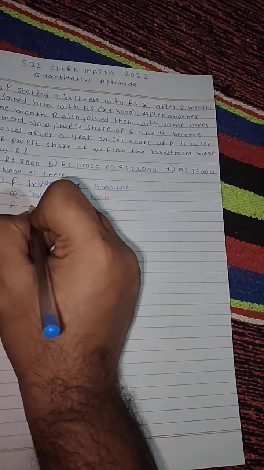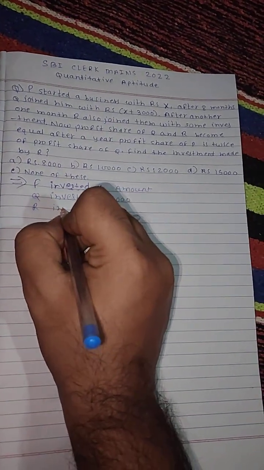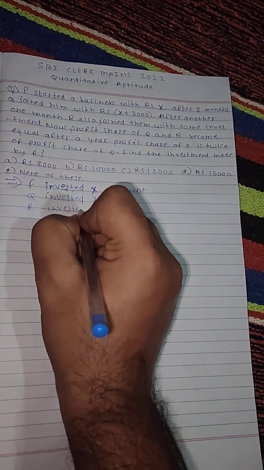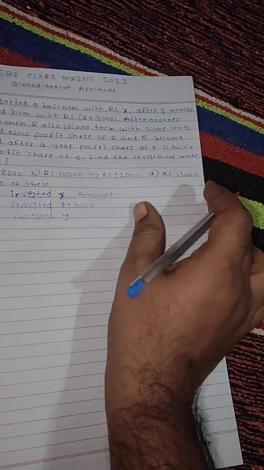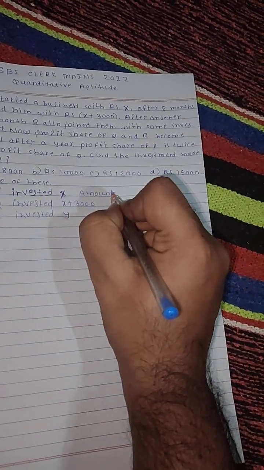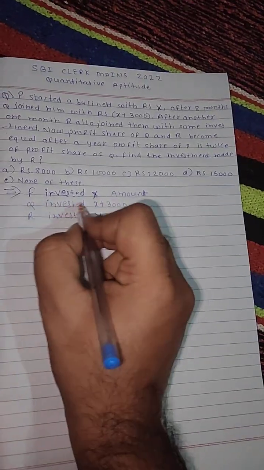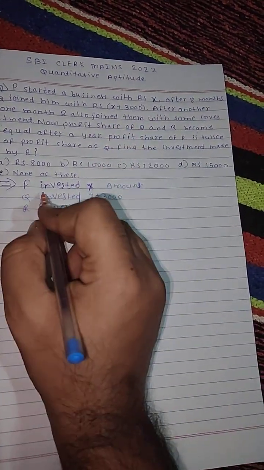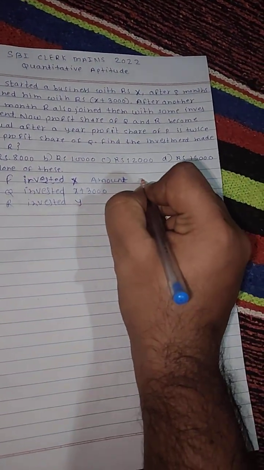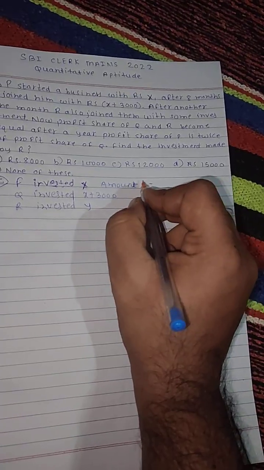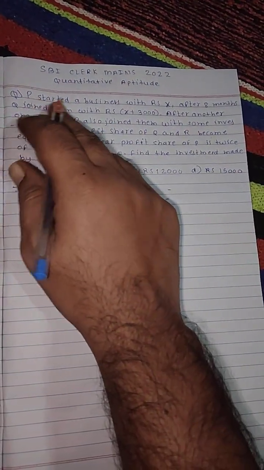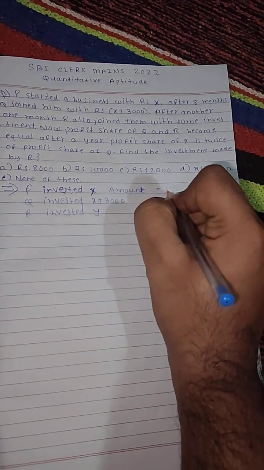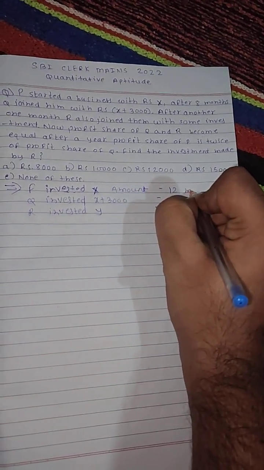R invested, we don't know how much, so we will consider it as some random quantity Y. The time period for P is 12 months, since we are calculating for a year.